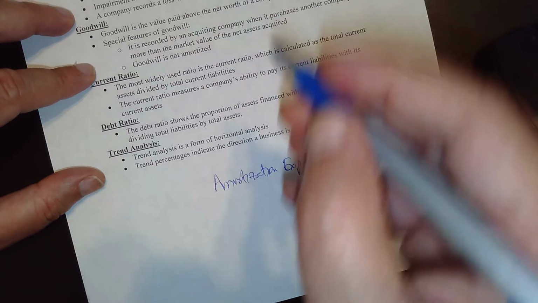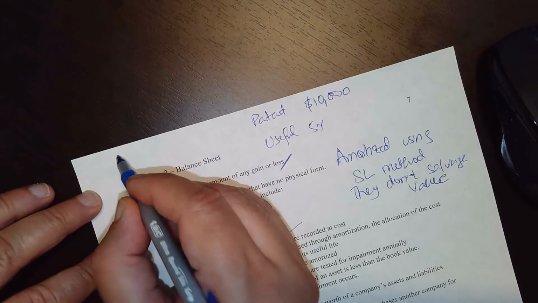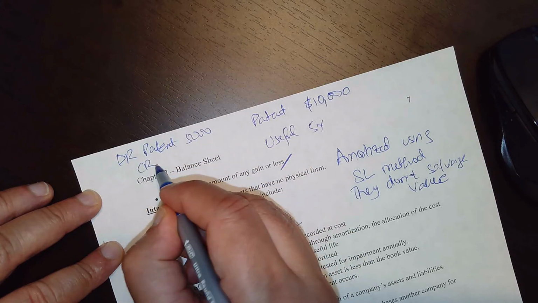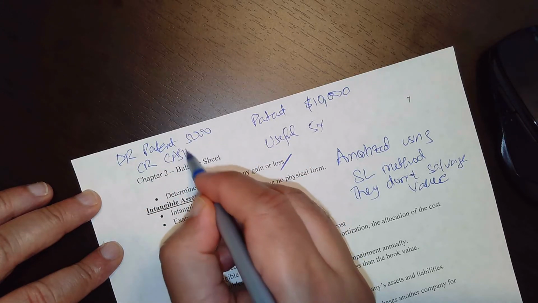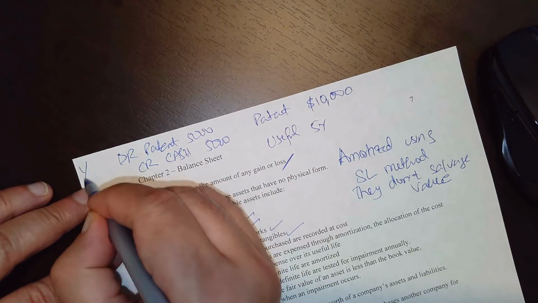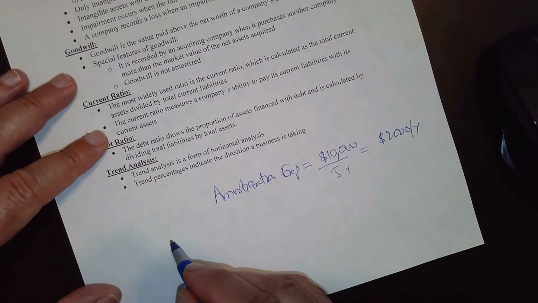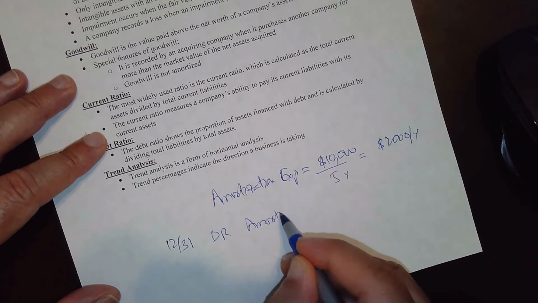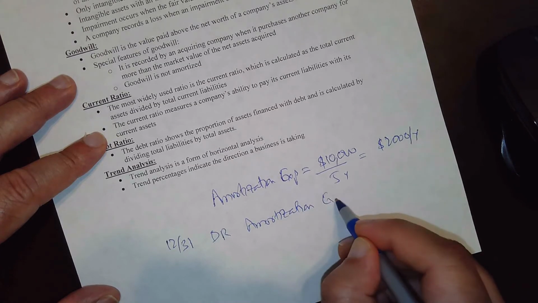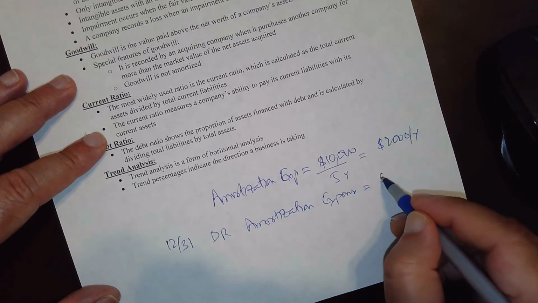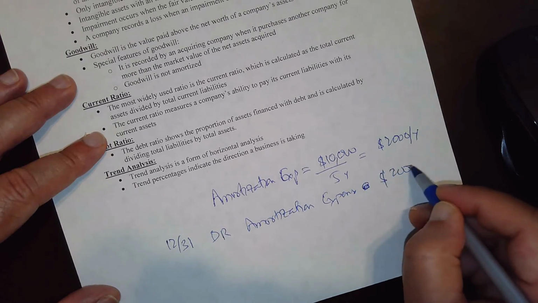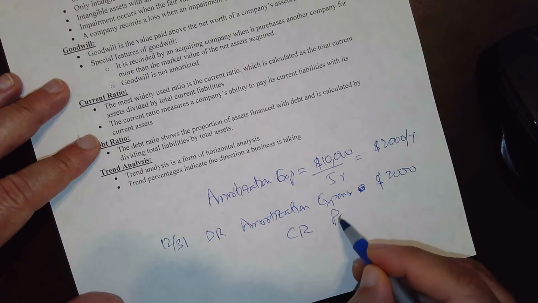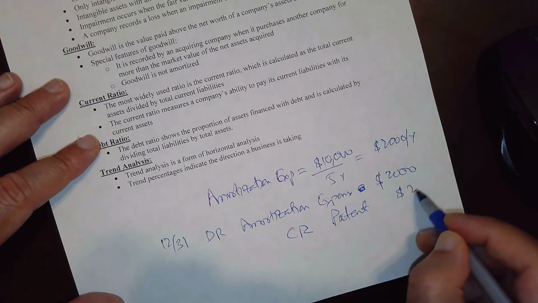So when you purchase the patent, you debit patent for $10,000 and you credit cash, for example, for $10,000. This is on the date of purchase, right? At the end of the year on December 31st, you debit amortization expense for $2,000, and you credit the patent directly for $2,000.